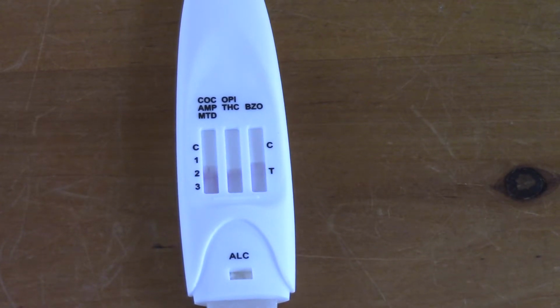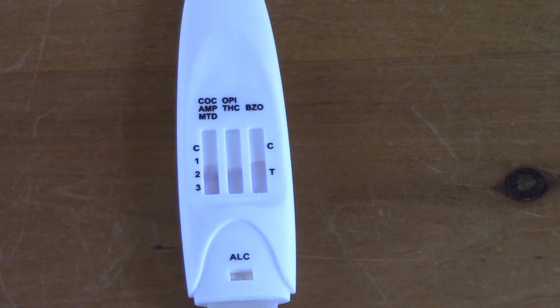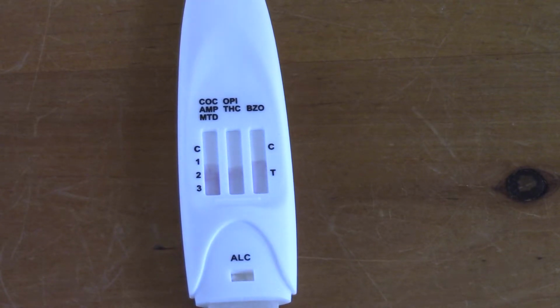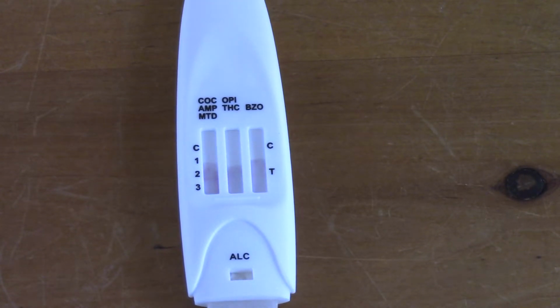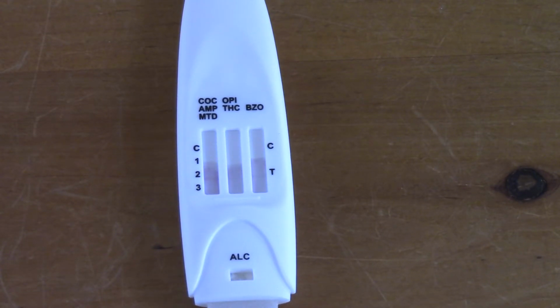Okay, welcome back. Now what you will see here is the test part ran. This isn't completed yet, hasn't reached its read time, which is 10 minutes, but the saliva alcohol has reached its read time of 2 minutes from when it was placed into the mouth.